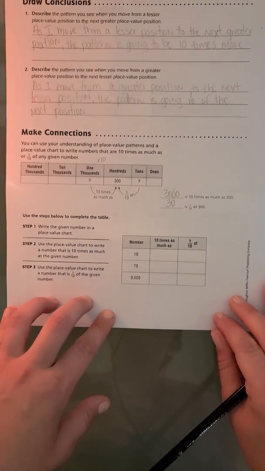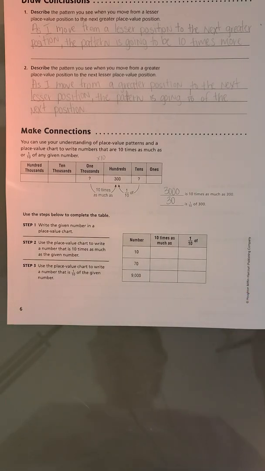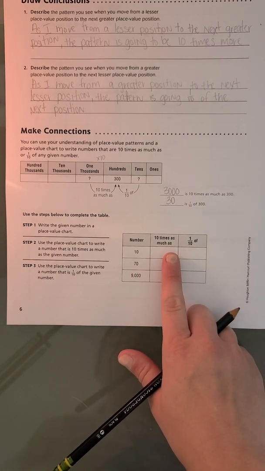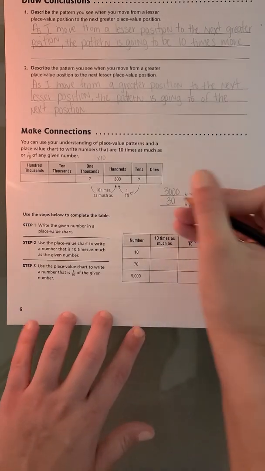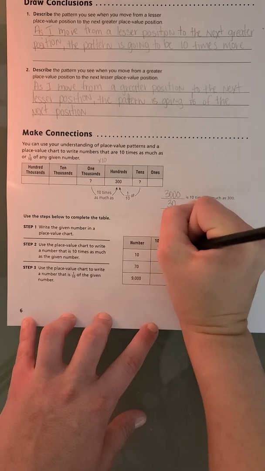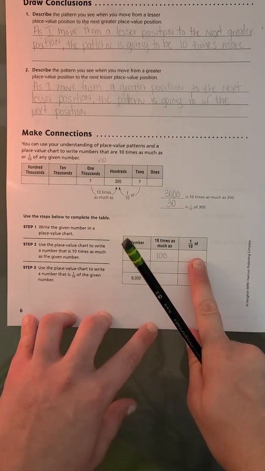Okay, now we're going to do that last one. On that page, it says use the steps below to complete the table. Write the given number in the place value chart. So you have 10 times as much as. So what is 10 times as much as 10? That one should be an easy one. That's 100. Now, what is 1/10 of 10?